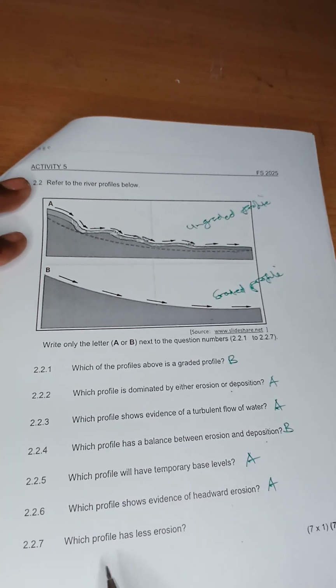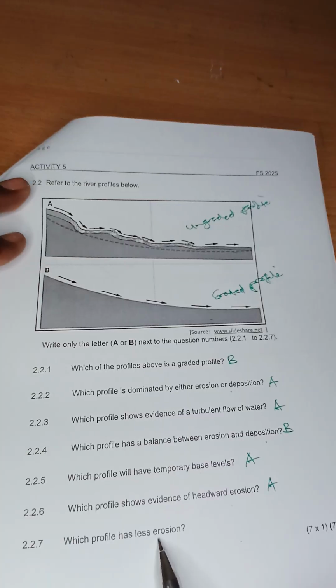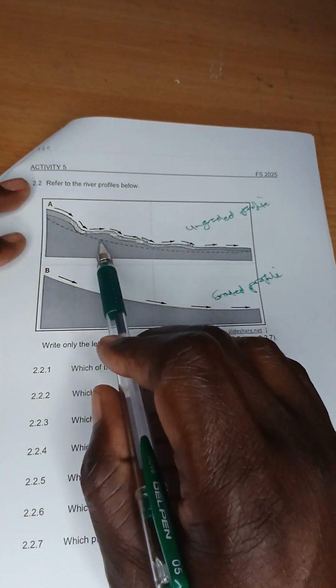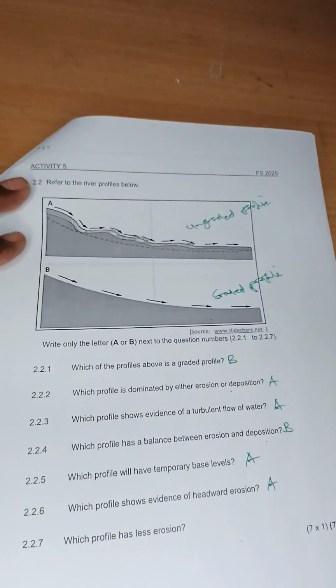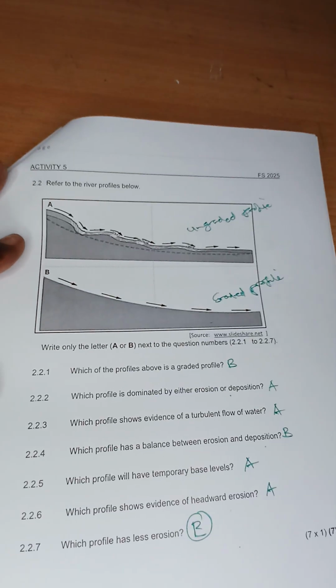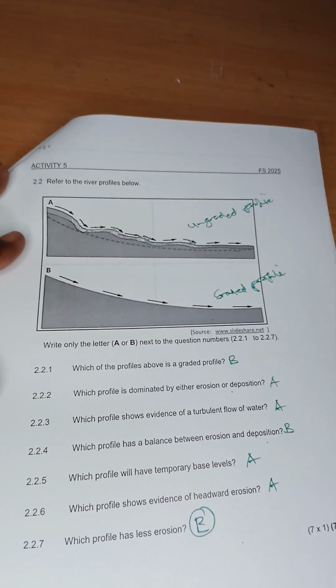That is your A. Then which profile has less erosion? You can see which profile has less erosion. This one has more erosion. That's why you can see a lot of nick points, which means your answer there is B. That is your answer. Let's move on to the next question.